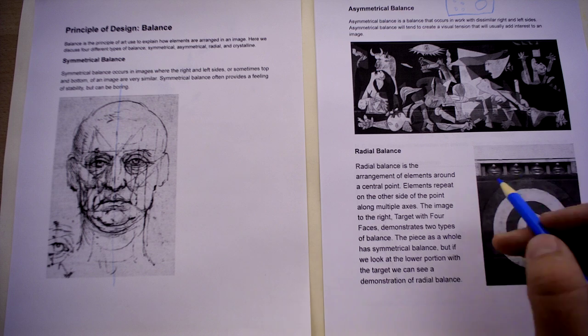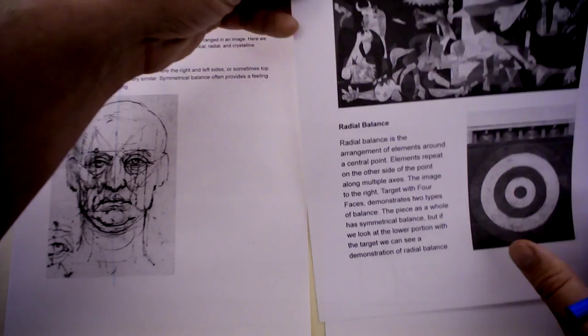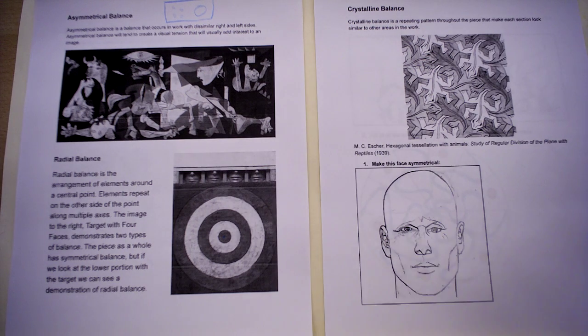In the top portion here, we have an example of our next one, which is called crystalline balance. So here's another example of that. That's when we have an element that repeats over and over again, like in this tessellation, throughout the image, creating balance and repetition that way. All right, so once we understand those concepts, we're ready to move on to the exercises here.